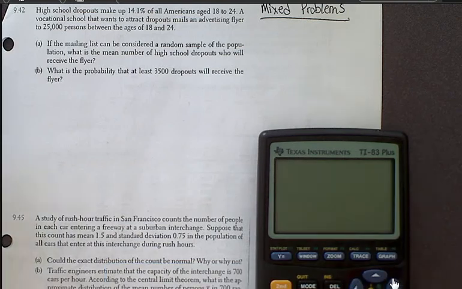Alright, so now we're going to do a couple mixed problems between sample means and sample proportions. 9.42 on our packet. High school dropouts make up 14.1% of all Americans aged 18 to 24. A vocational school that wants to attract dropouts mails an advertising flyer to 25,000 persons between the ages of 18 and 24. A. If the mailing list can be considered a random sample of the population, what is the mean number of high school dropouts who will receive the flyer?